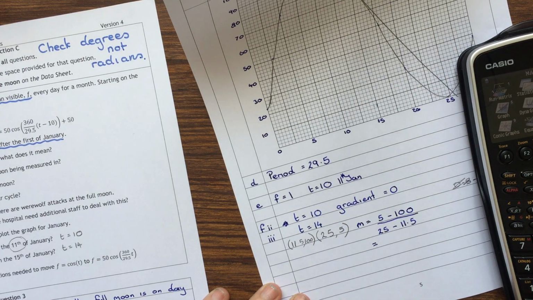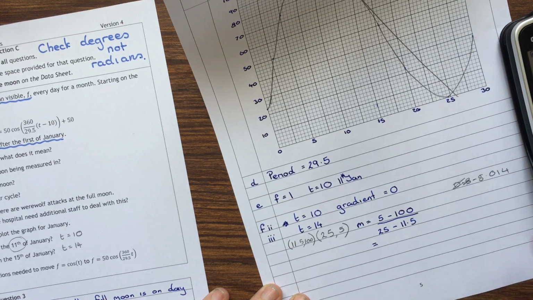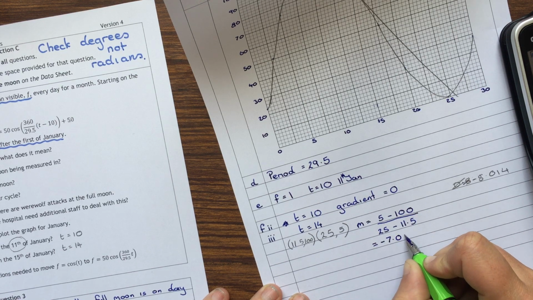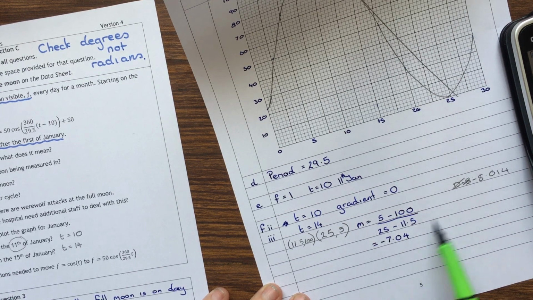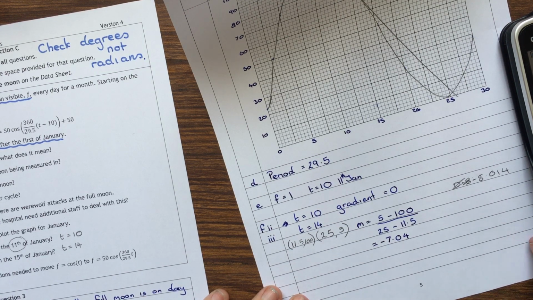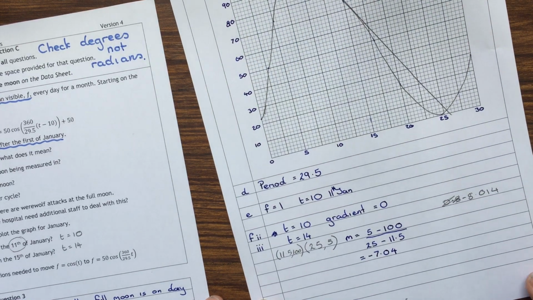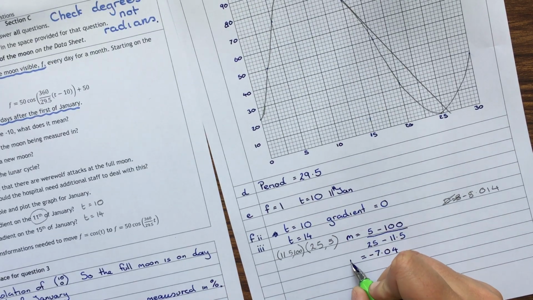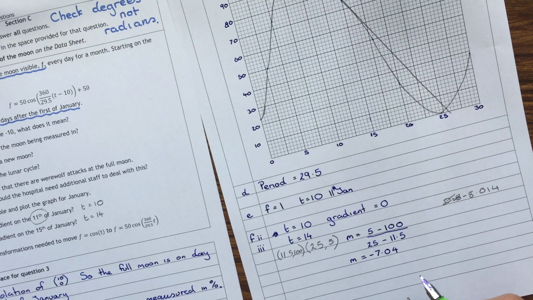So there we go, 5 minus 100 over 25 minus 11.5, and that gives us an answer of minus 7.04, which isn't that far out of the minus 8.01 that we were expecting from the calculator. So that gives us the gradient when t equals 14.